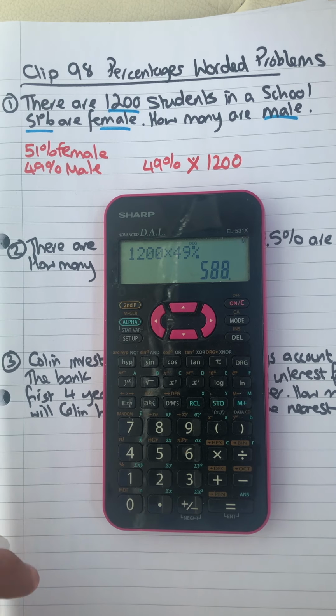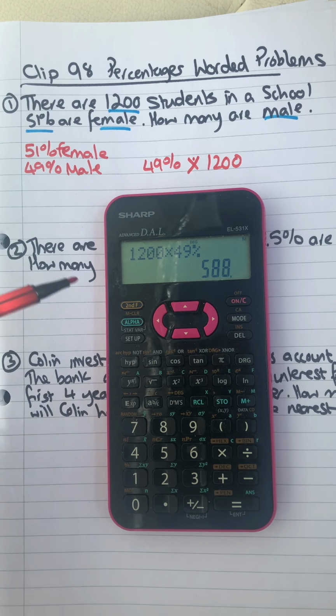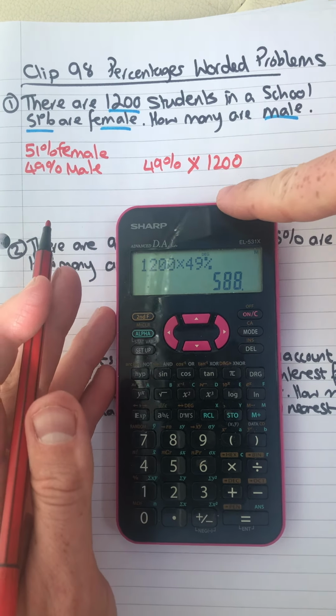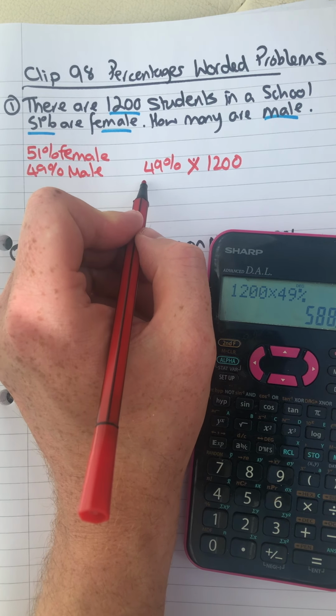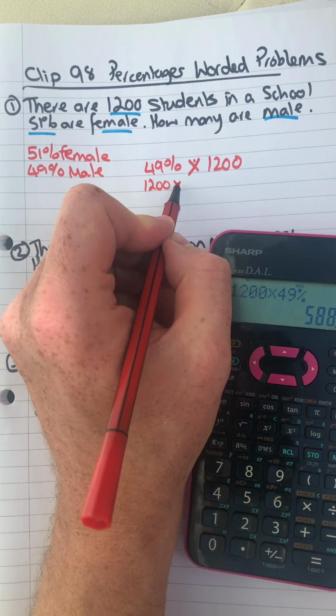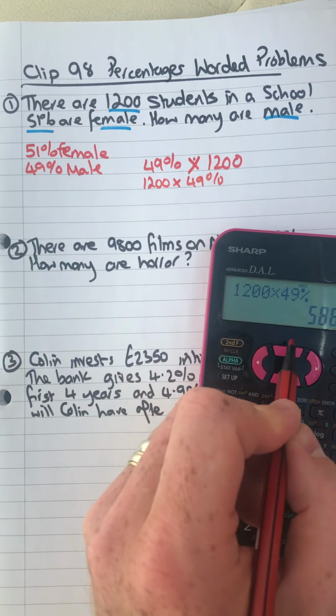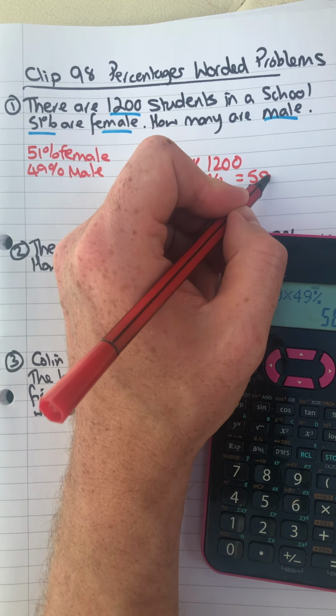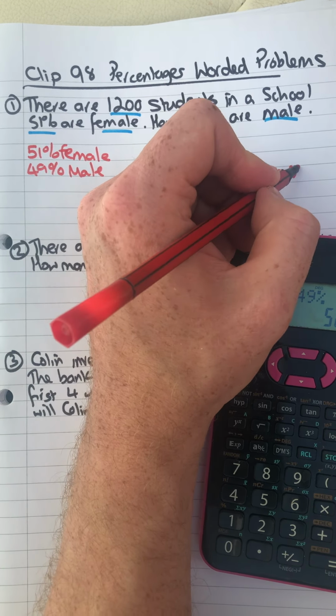So if you've got a Casio, you should be able to do 49% times 1,200. If you've got a Sharp, then 1,200 times 49%. And that gives you 588 male.